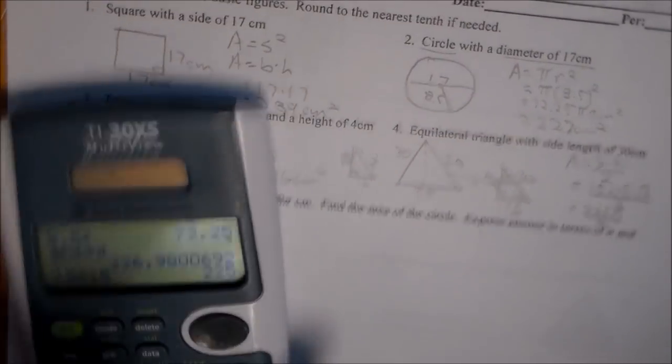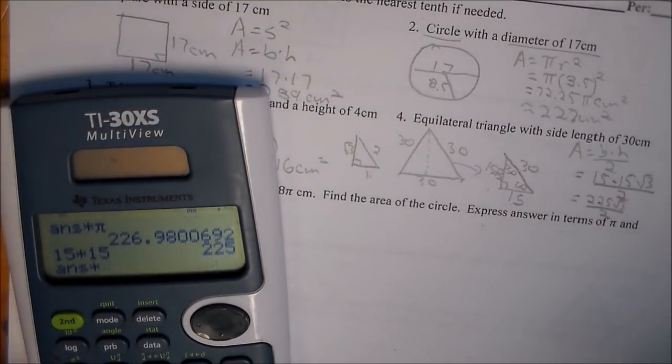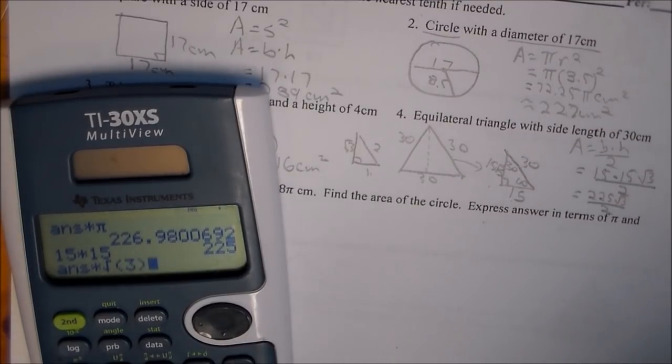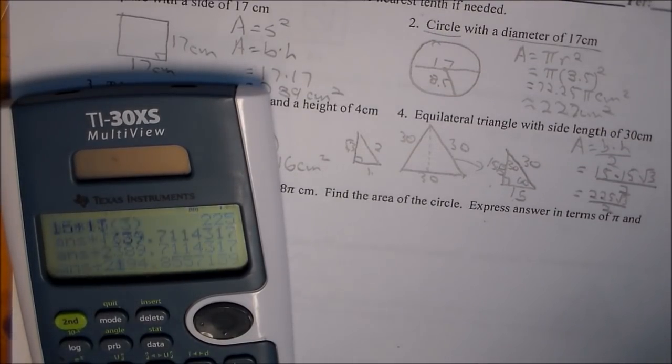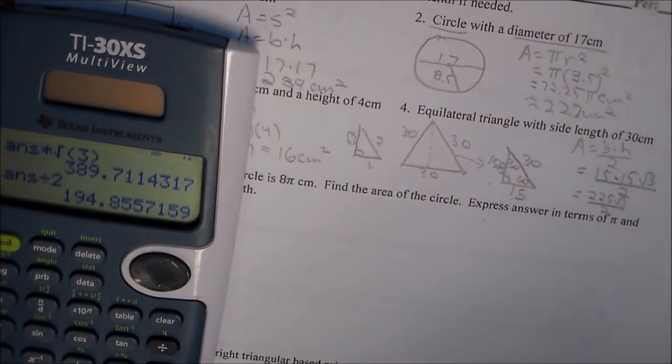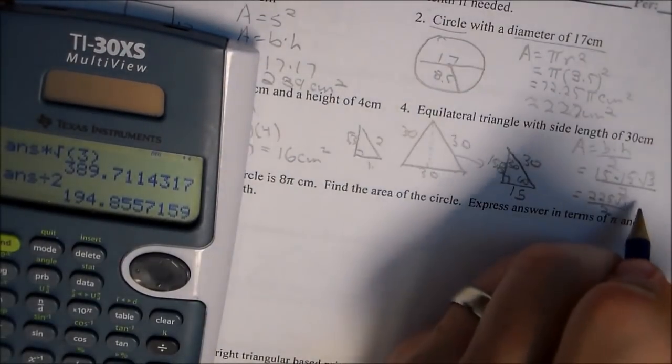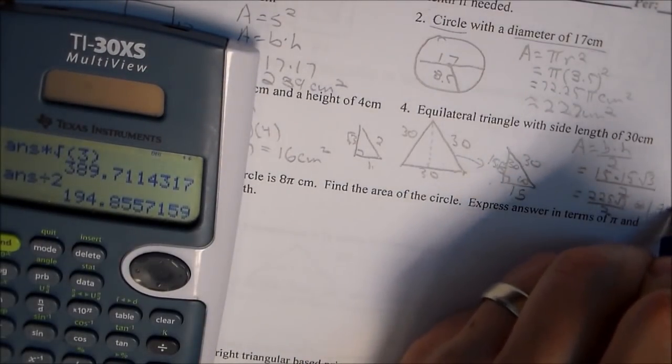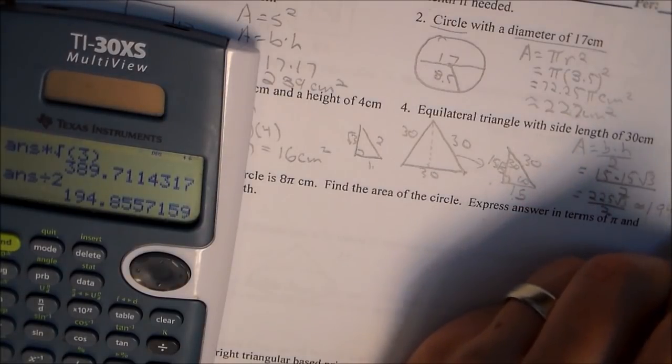So we're going to round that to the nearest tenth. So times the square root of 3 divided by 2, and it comes out to be about 194.85. So we're going to say that's about 194.9 centimeters squared.